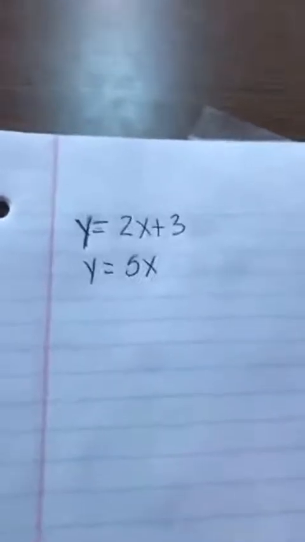So we've watched that video that says plug it in, and that's what we're going to do. So we need to first find our substitute. I'm going to find this is my sub, and wherever we have a y, we're now going to plug in our 2x plus 3.